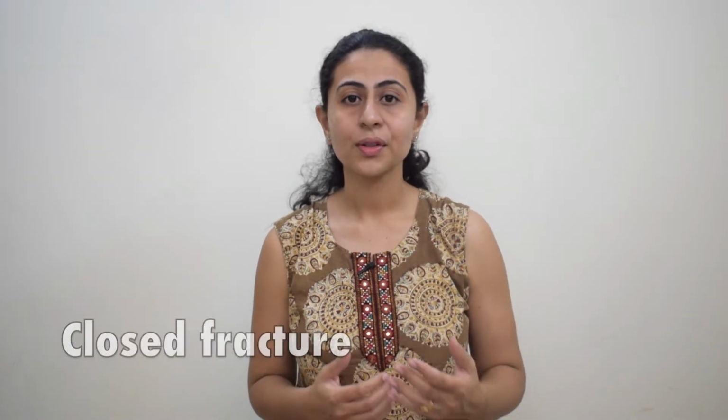There is another way of bone fracture classification, and that is, first, closed fracture. As the name suggests, a closed fracture is one where the bone is not displaced or moved out of the skin, or does not penetrate out of the skin. On the contrary, an open fracture is where the bone penetrates outside the skin. This also involves injury or damage to the muscles and skin area.